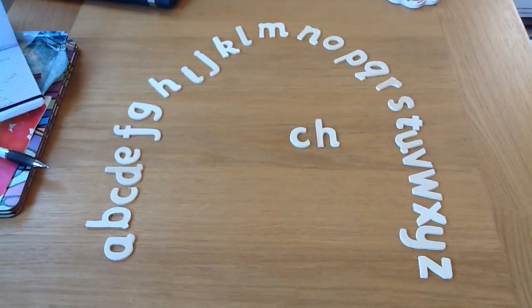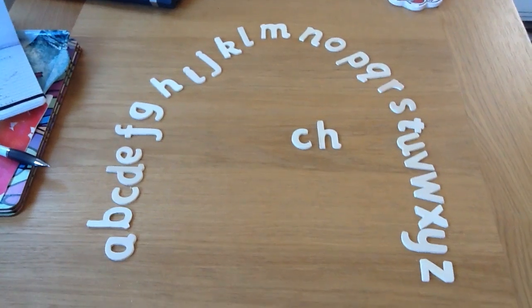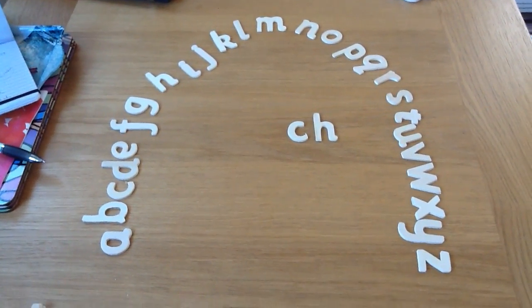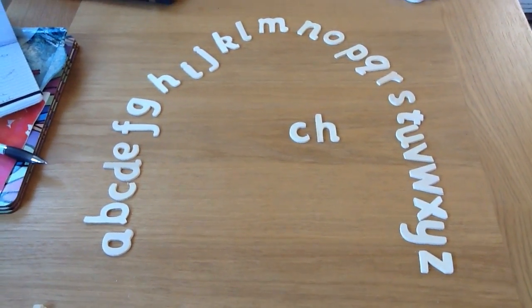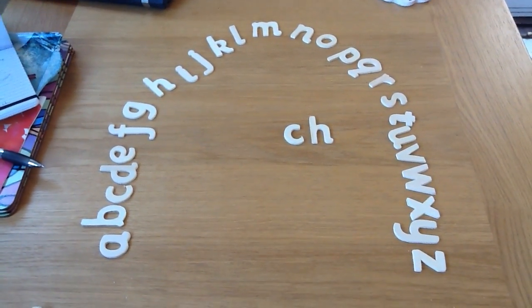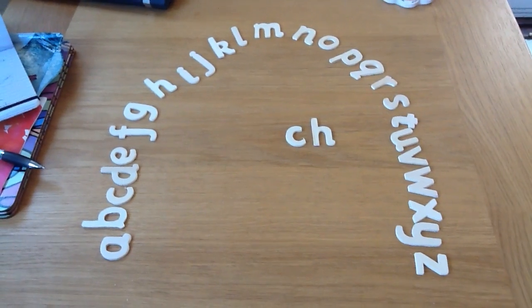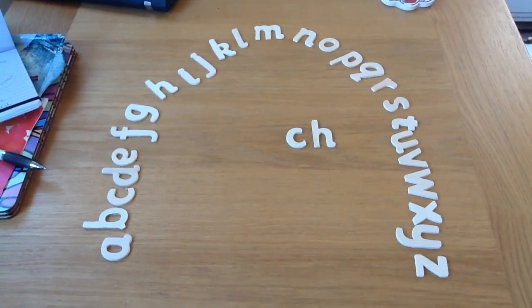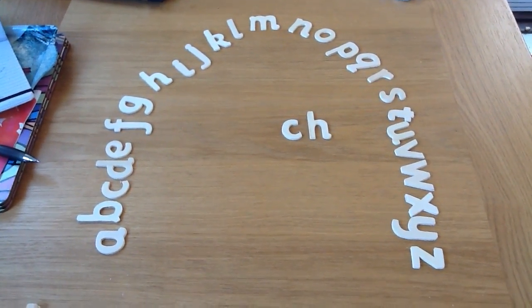This is lesson 5, and what I want to do this time is look for words with the ch sound at the end. Now, if you remember in an earlier lesson, we looked for this sound at the beginning of words, but I just wanted to make sure you knew that we can also find ch at the end.